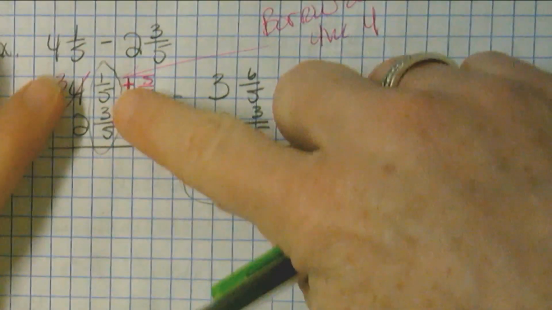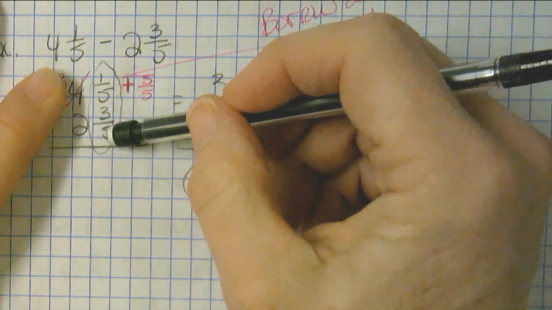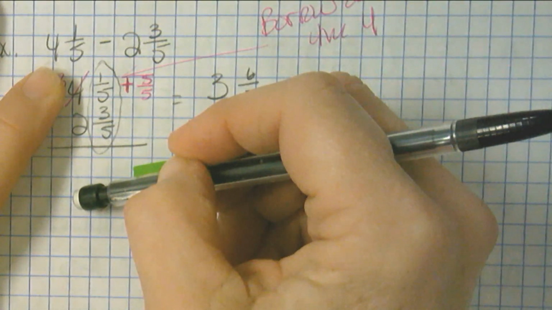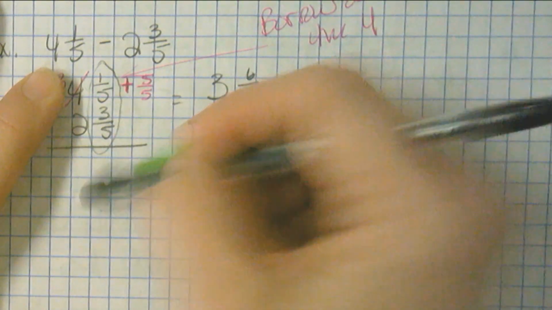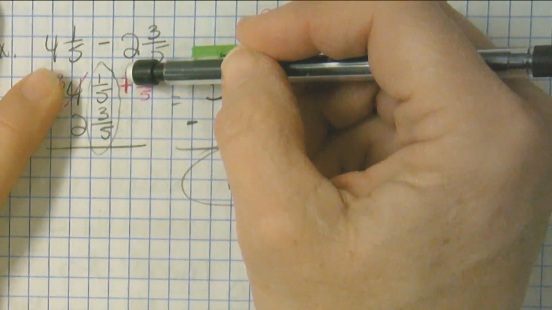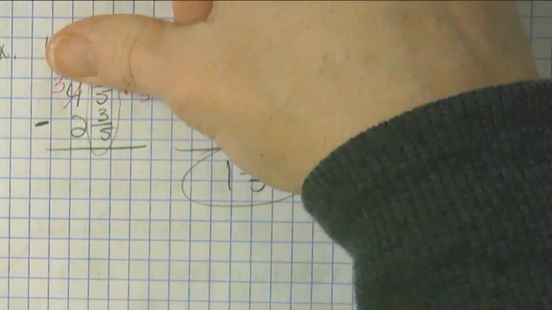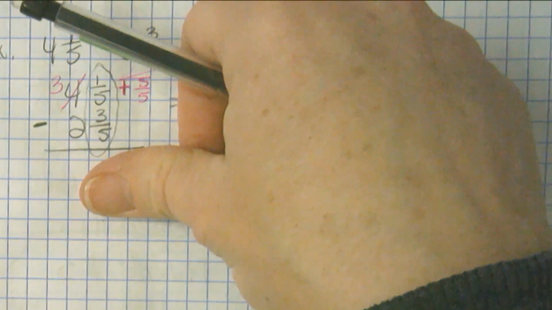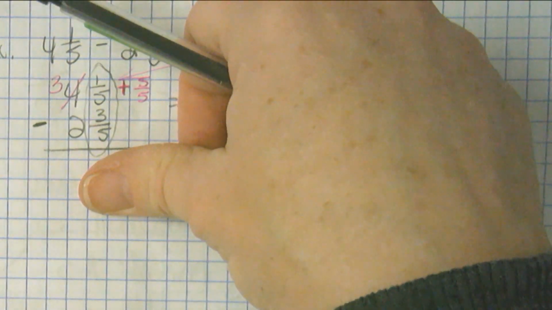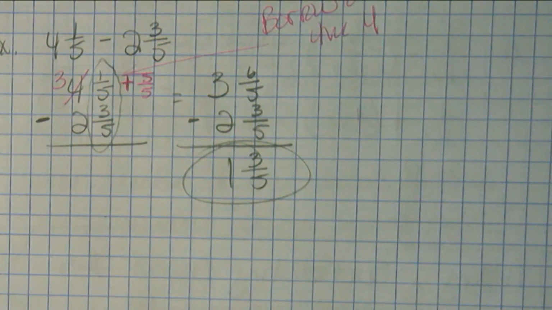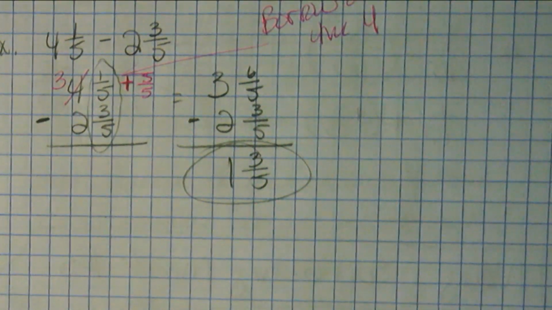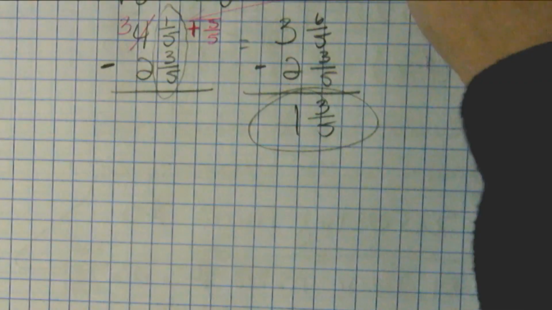People get to this part right here, and they end up doing 3/5 minus 1/5, and then they do 4 minus 2. Can you guys see the mistake they made? They take the bigger fraction, they subtract off the smaller, even though you can't. You have to take that bigger number, which is the 4/5, minus the smaller number, which is the 2 3/5. So you have to do 1/5 minus 3/5. You can't go in the other order. Does that make sense to you guys? Yes? Okay, let me give you another one.